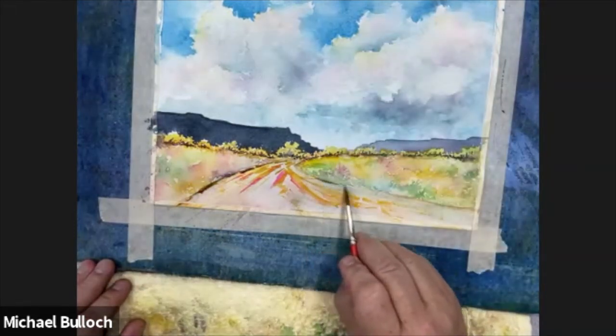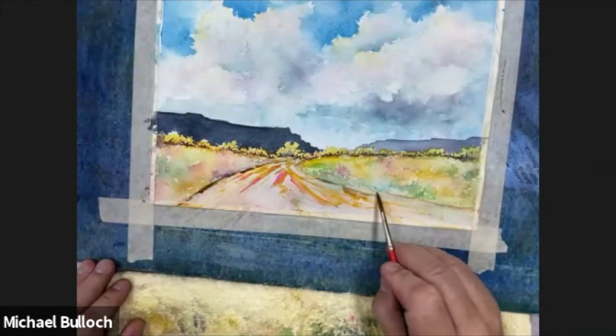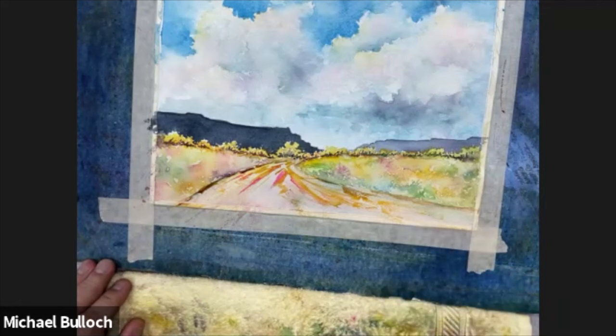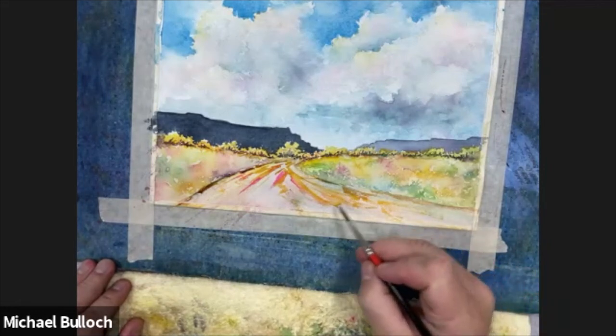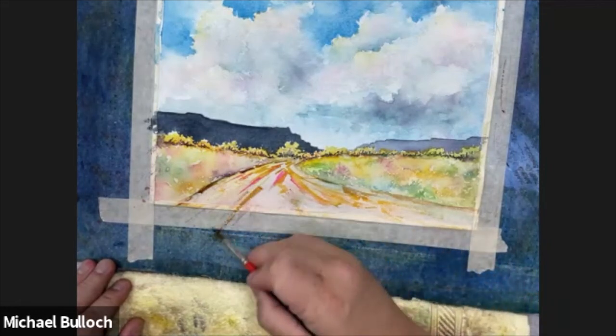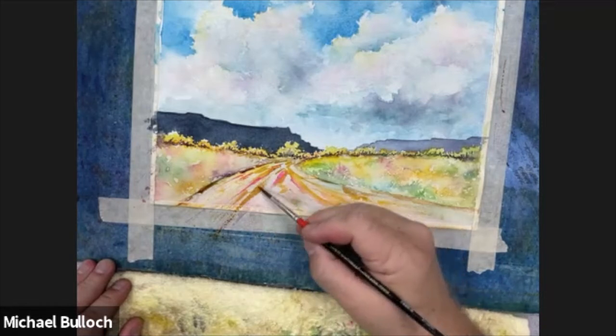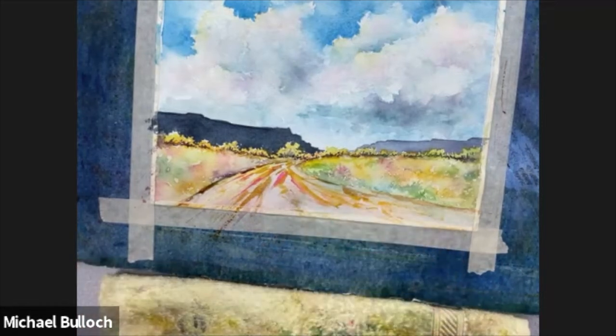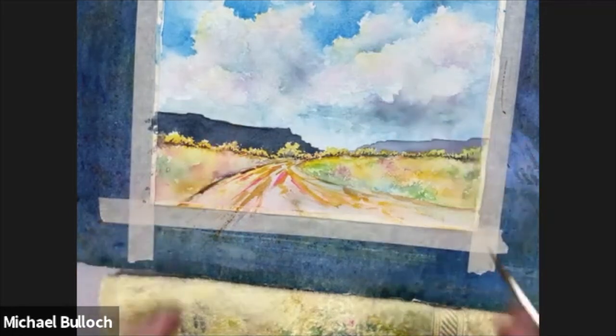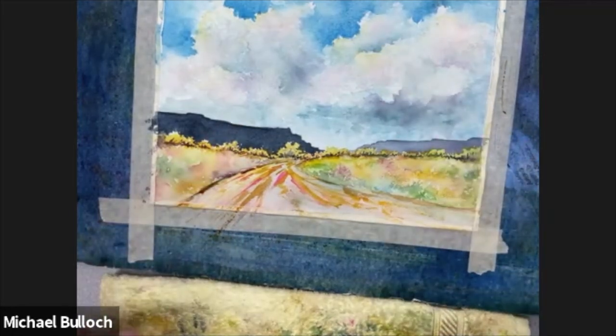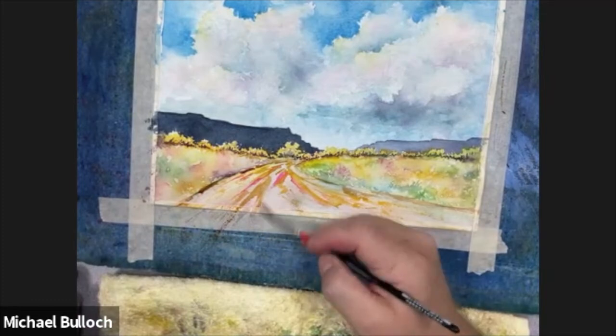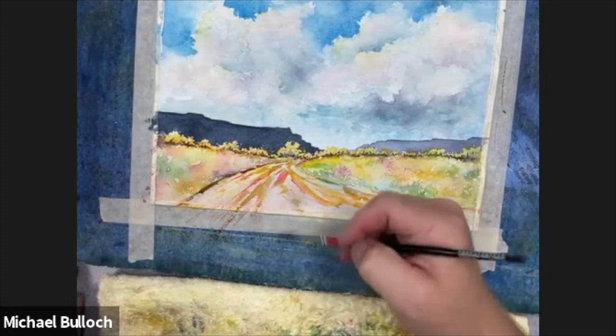Same with over here. All I'm doing is creating texture, but in this case, it's kind of a linear texture that moves back in space. So it's smaller up here, it's thicker and fatter back here.